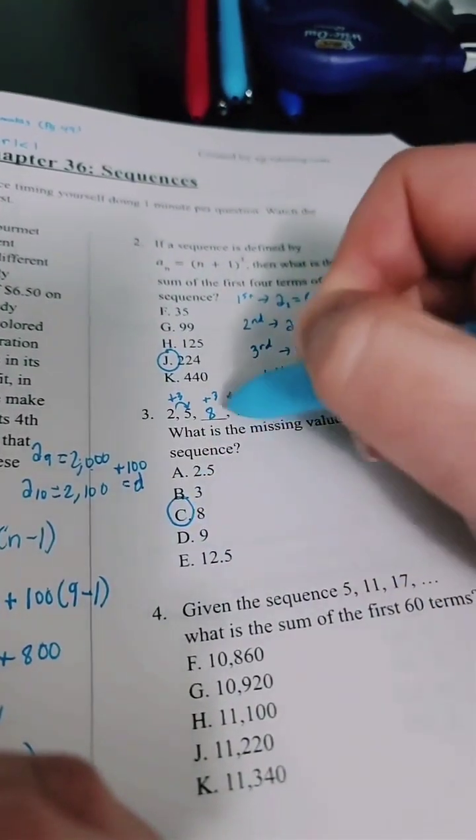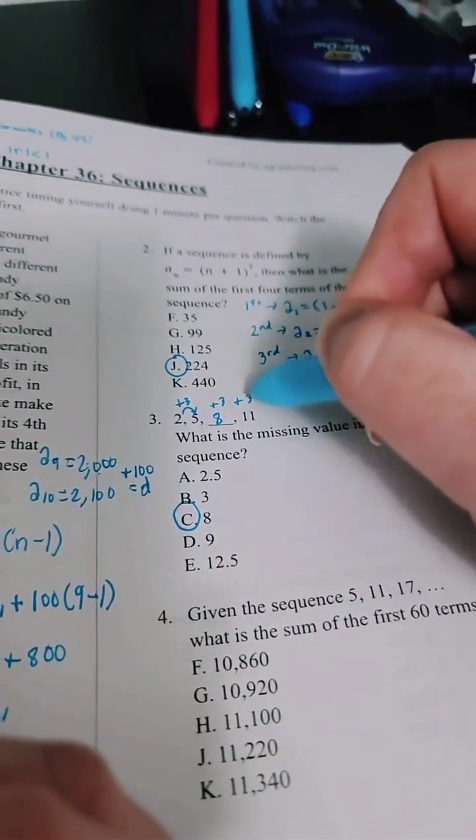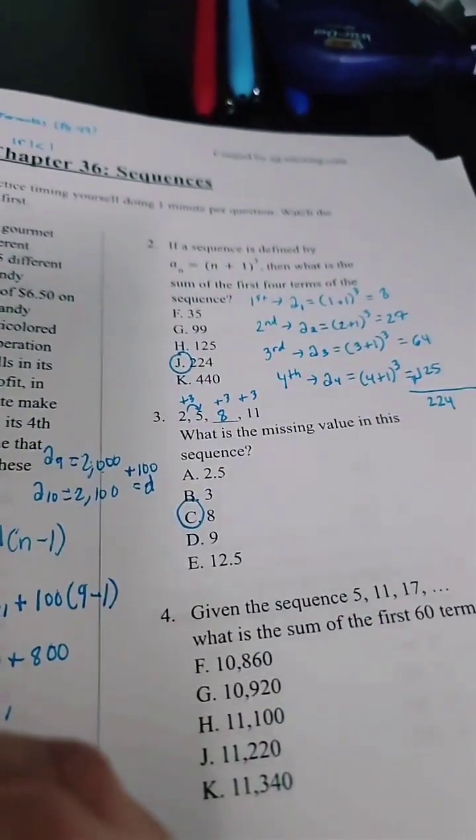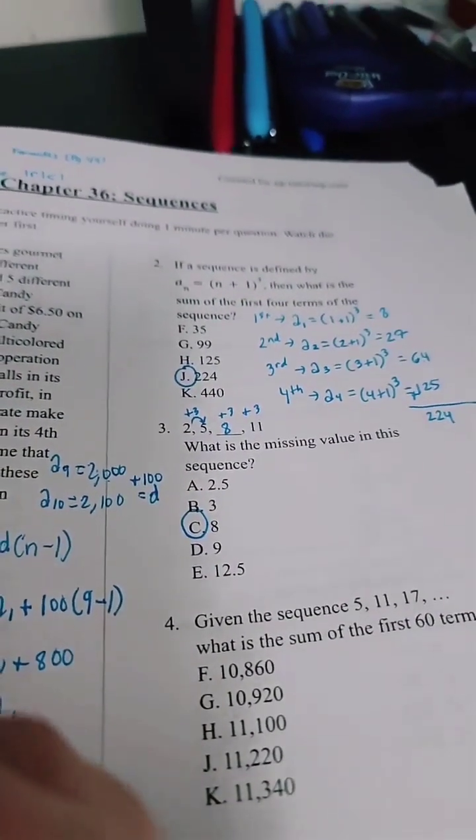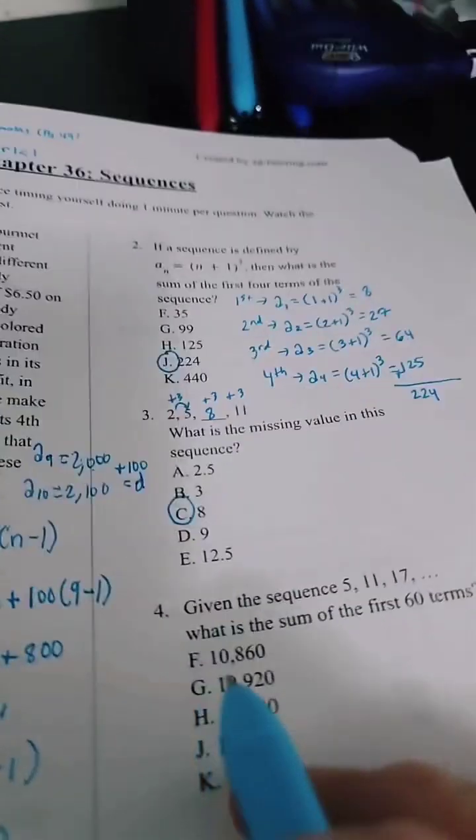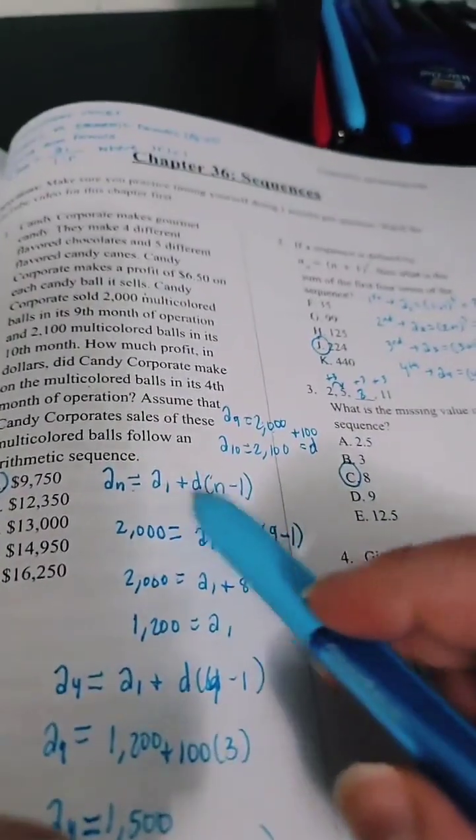So this is an arithmetic sequence because we're adding a number each time. That's how you know what type of sequence it is. You could have used the formula, A of n, and could have done A3, but this is faster. But either way.